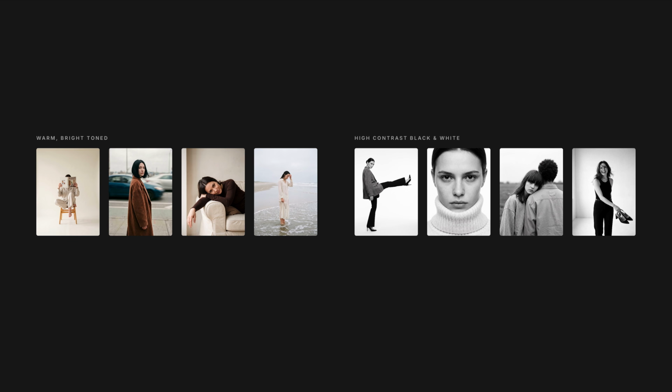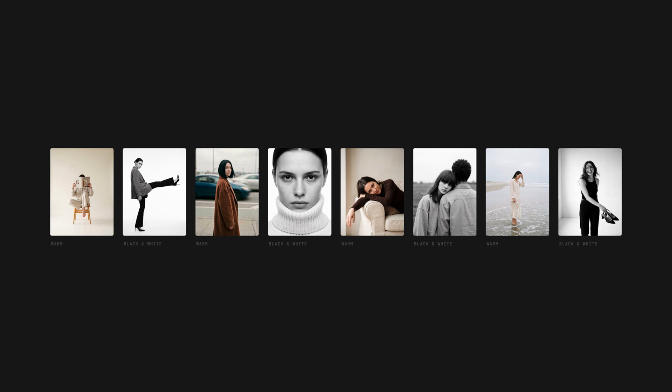Then for the visuals themselves, what I like to do is give a few examples of images that I like and describe what it is that I like about them. For this project I was mixing warm bright toned images with high contrast black and white ones, which you can see here, and that combination is a big part of that editorial feel.